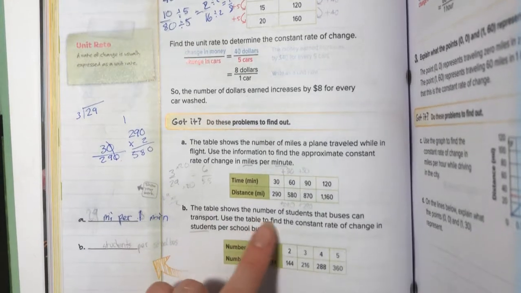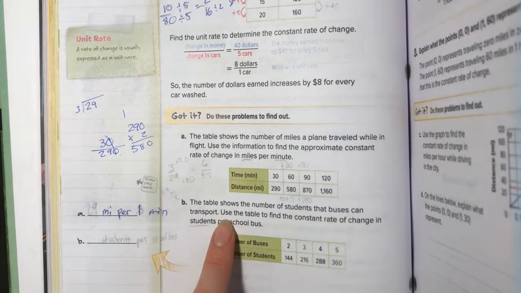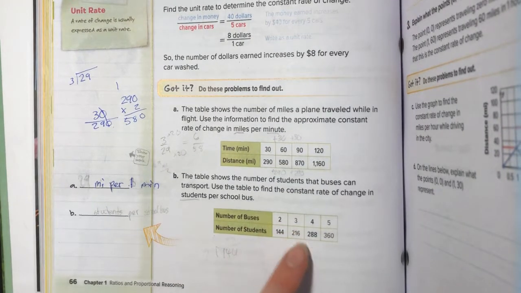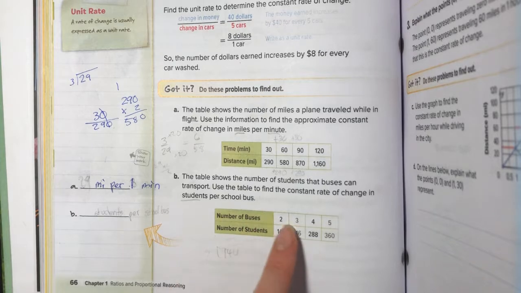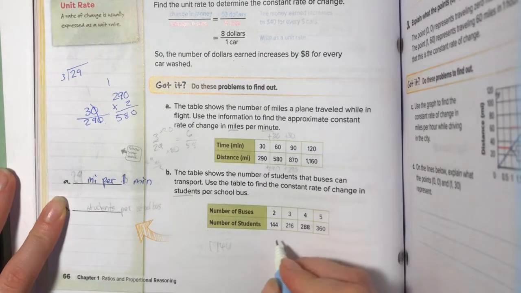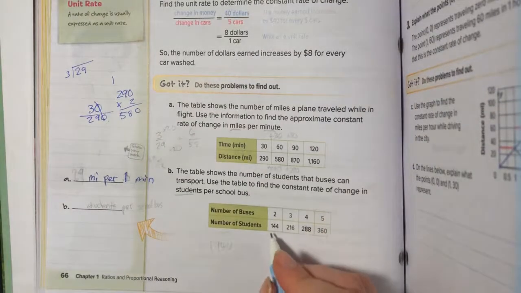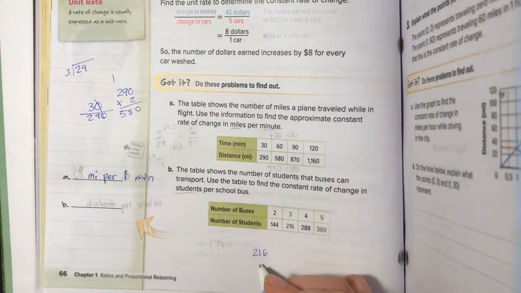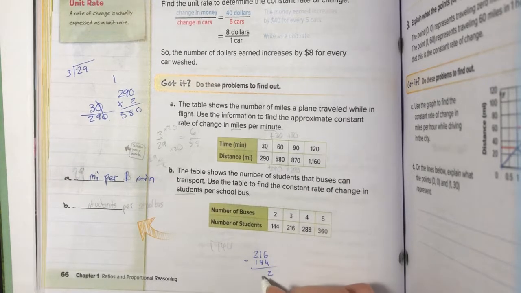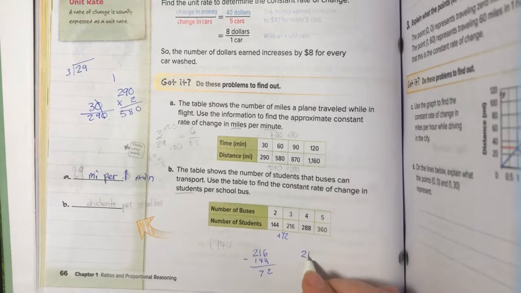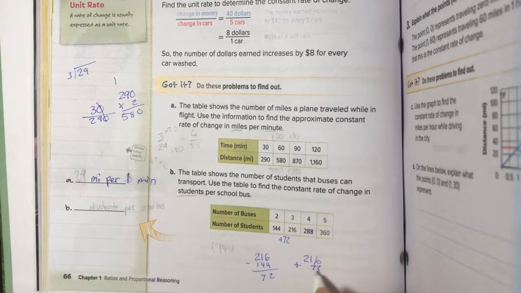All right, the table shows the number of students that buses can transport. Use the table to find the constant rate of change. Well, again, we're starting at 2 instead of at 1, but let's see if this is proportional. What did this go up by? This went up by 1, 216 minus 144. Went up by 72. Interesting. Let's see, 216 plus 72.